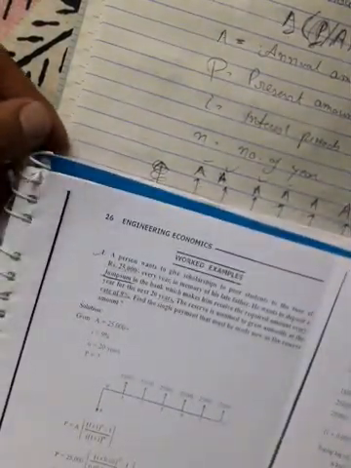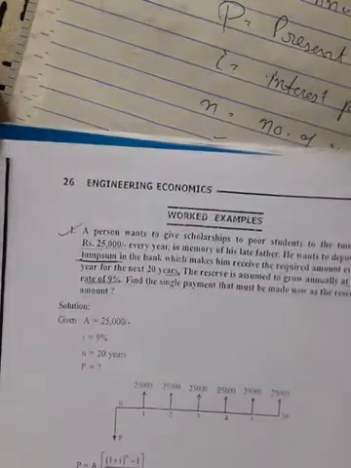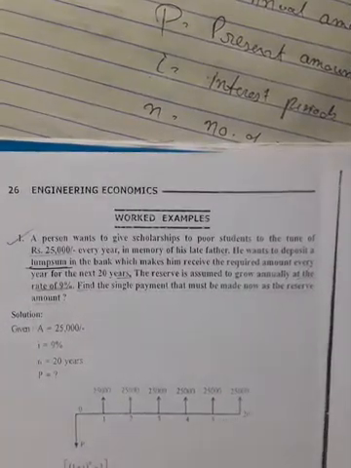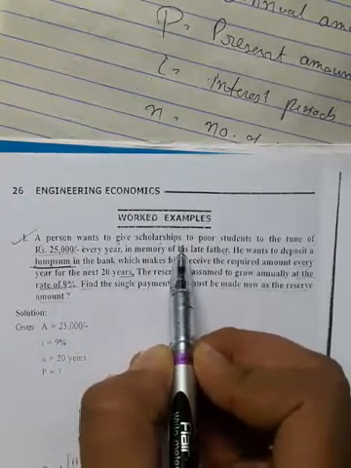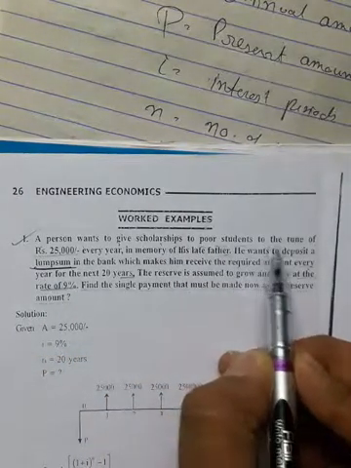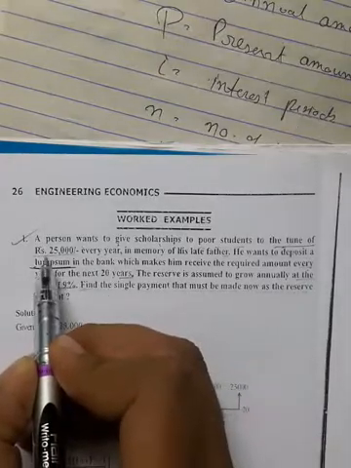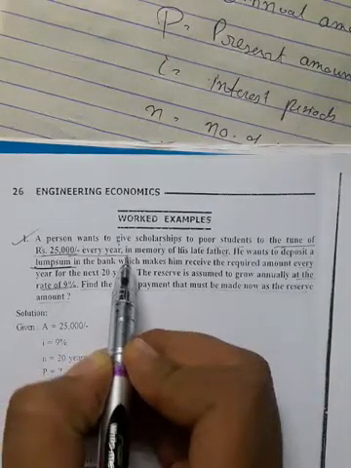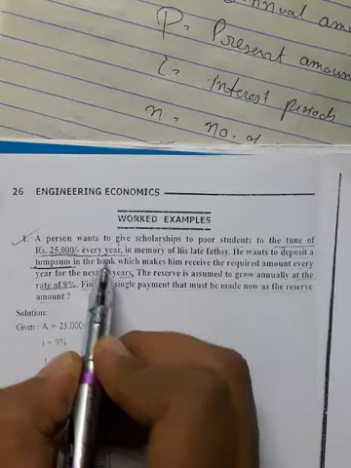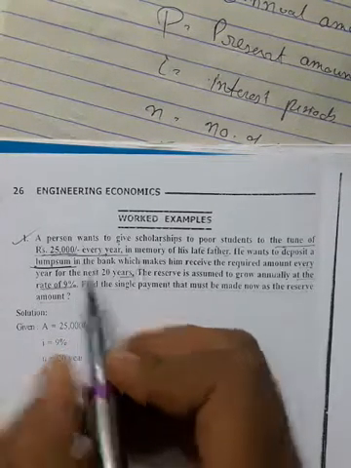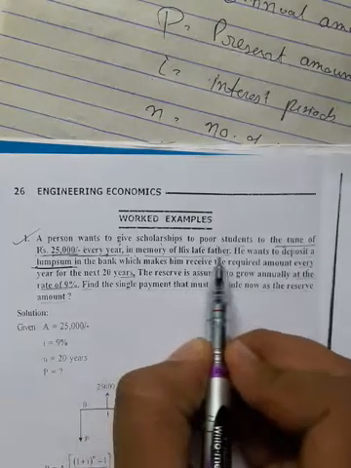So I go to the book. In the book, see here, a person wants to give a scholarship to poor students to the tune of 25,000 every year, in the memory of his late father.